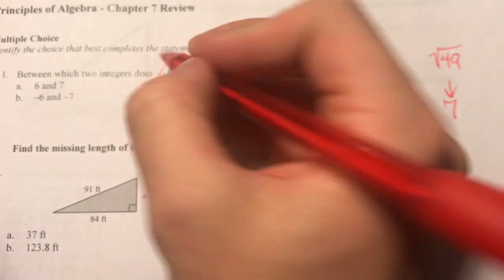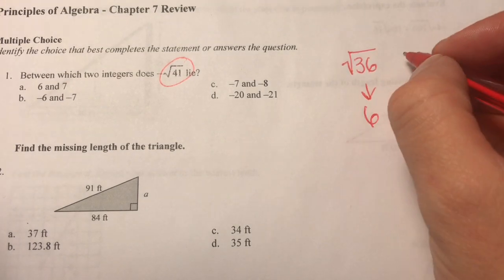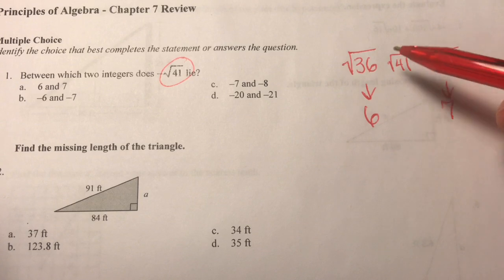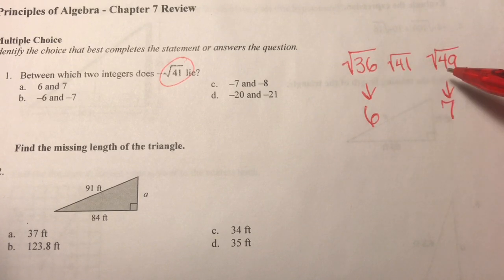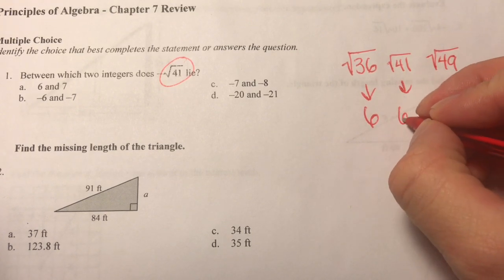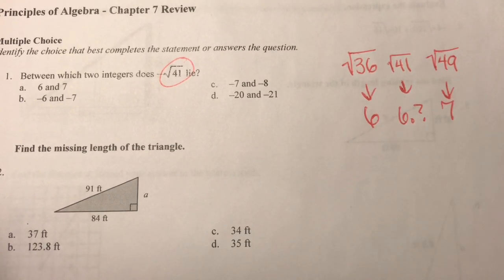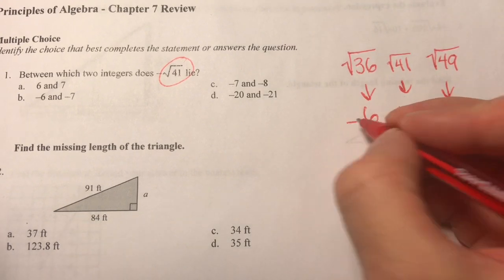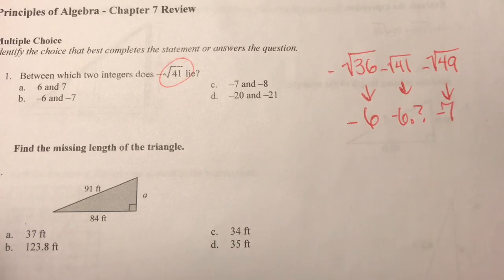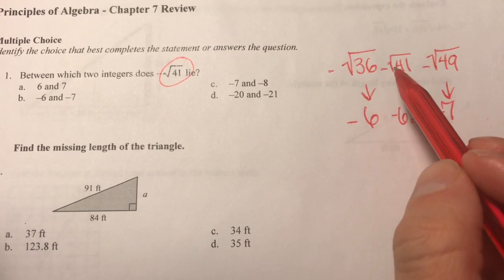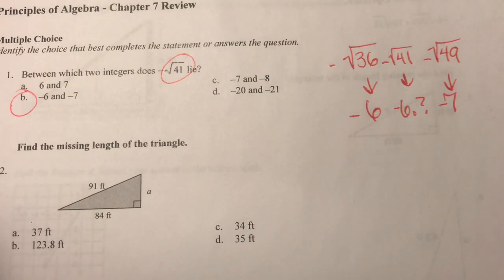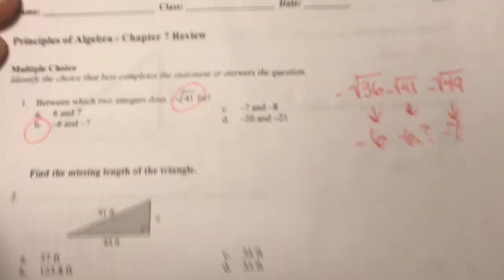Well, because regular square root of 41 lives in between those. See, this is not a perfect square, but 36 is and 49 is. So since I don't know that, I do know that it's 6 point something. Okay? Throw a few negatives in front of it, and I get that. So I know that the square root of negative 41 lives in between negative 6 and negative 7. Okay? Know your perfect squares.